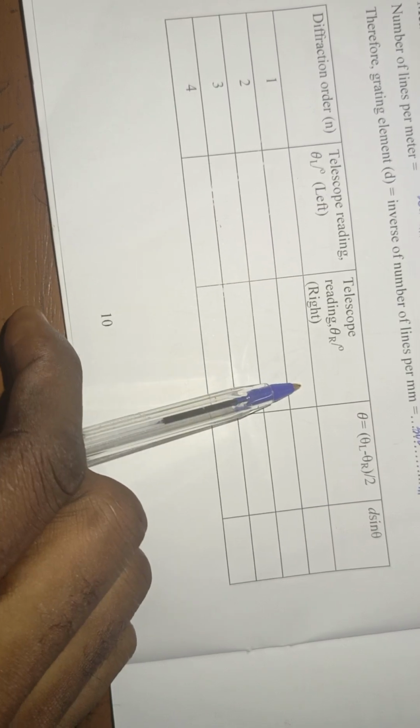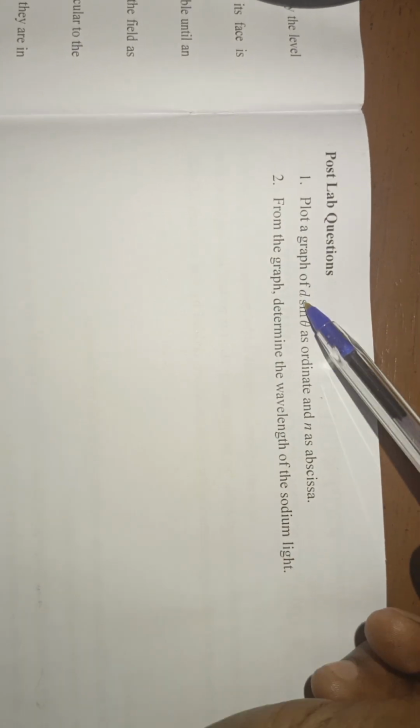300 lines per mm. We take the telescope reading to the right and then we take to the left for all the orders. We take the first order right and then left, the second order right and left, till we finish. After that, we plot a graph of sine D as ordinate and N as abscissa. So let's get to it.